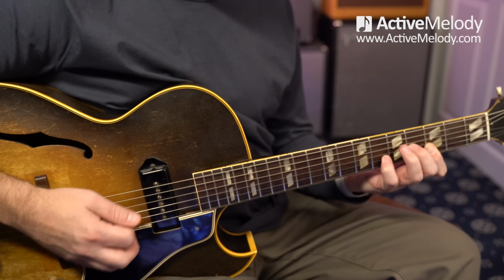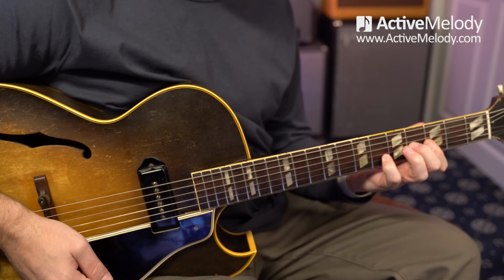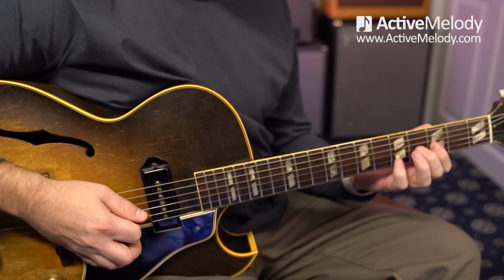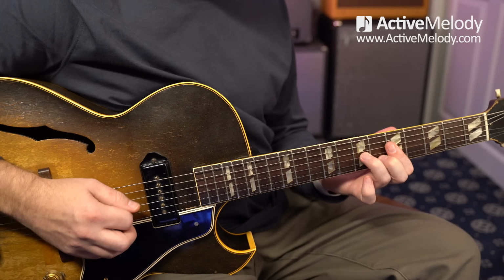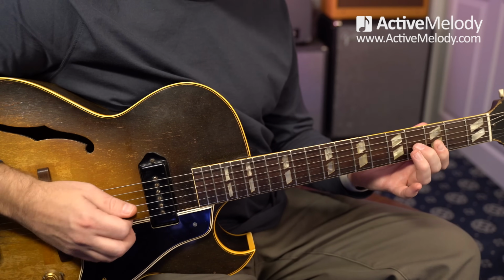So now you've learned 2 of them. You've got this one and you've got this one, right? So you can see what I'm doing there with my pinky. From the beginning we have, there was an upstroke I did there on that 1 string.